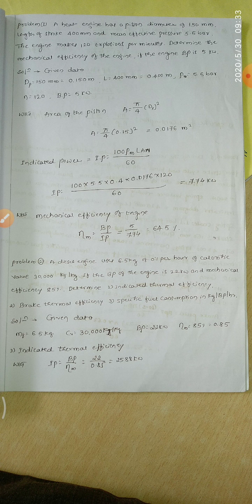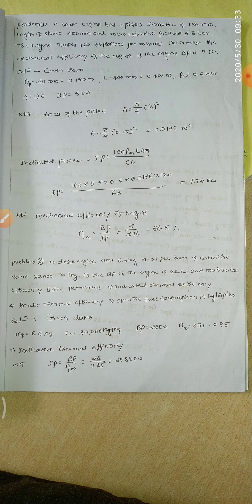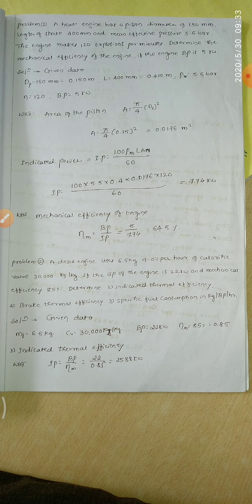And the BP is given as 22 kilowatt, mechanical efficiency is given as 85%. So determine the indicated thermal efficiency, second the brake thermal efficiency, and third the specific fuel consumption in kg per BP per hour. This is the given data. Next, move to the solution. Given is the mass of fuel, MF equal to 6.5 kg. CV, the calorific value of fuel, is 30,000 kilojoule per kg. BP, the brake power, equals 22 kilowatt. Eta suffix m, the mechanical efficiency, equals 85%, that is 0.85.